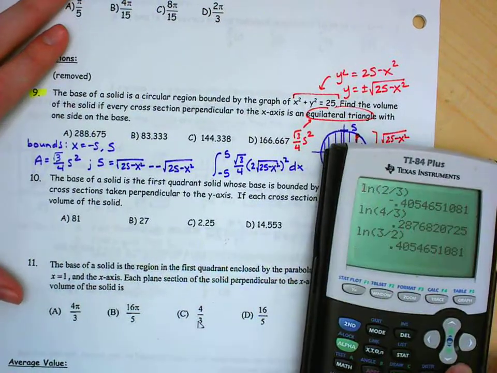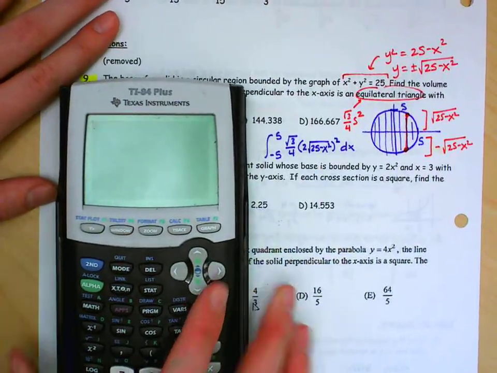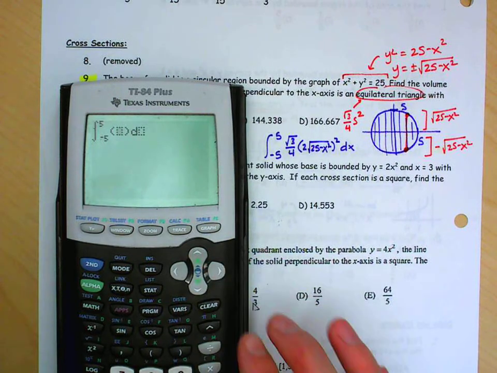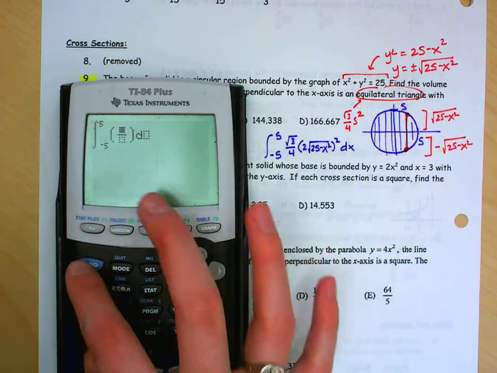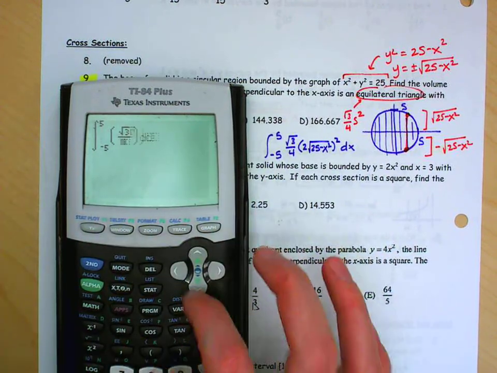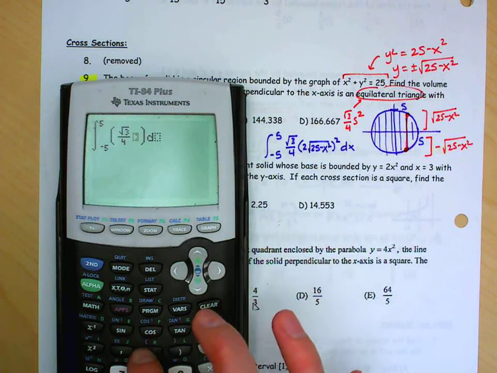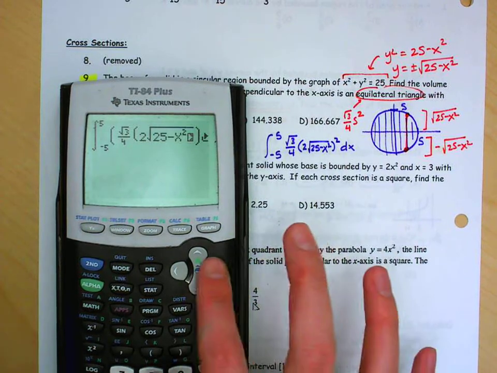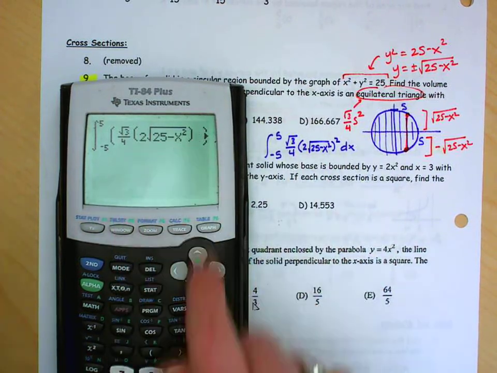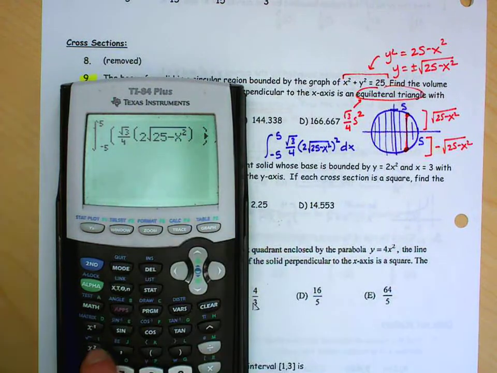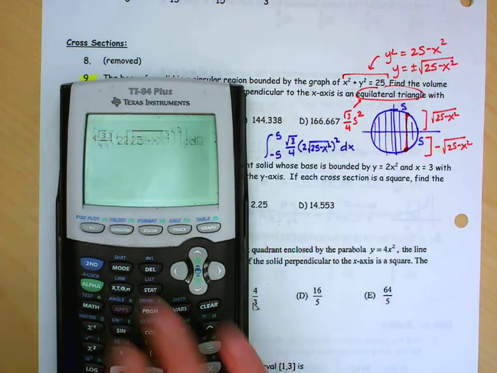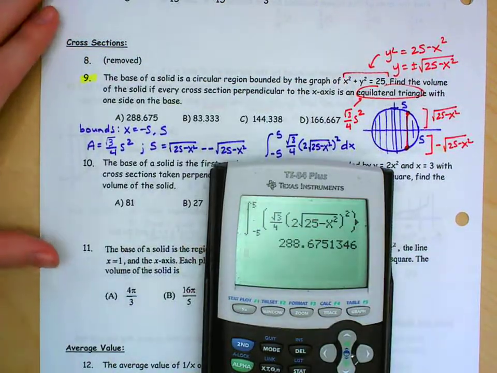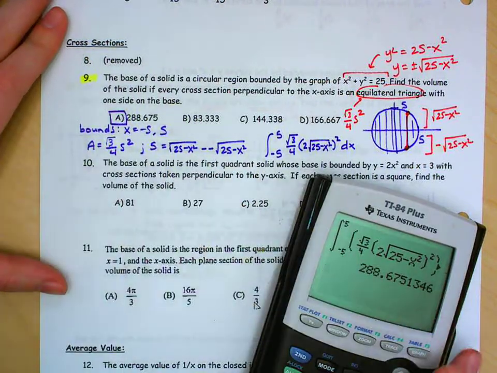So let's see if we can type that in now. I have math 9. I'm going from -5 until 5 of root 3 over 4, 2 root 25 minus x squared. Quantity, all of this needs to be squared. Make sure my parentheses are good. dx. Okay, let's see if that's one of my answers. There it is. So there's my answer to number 9.